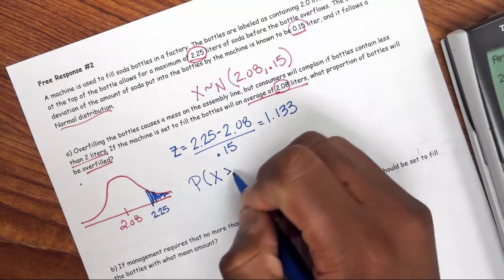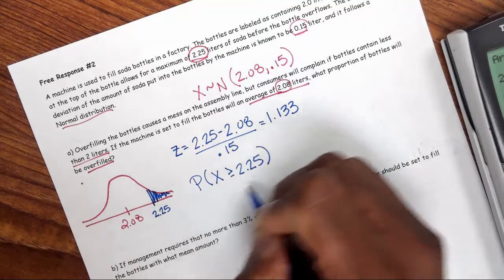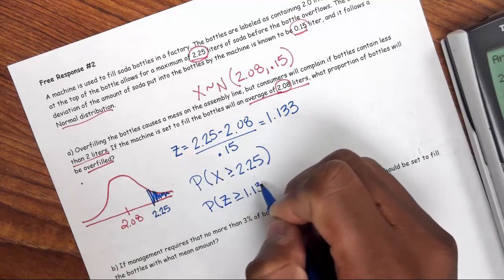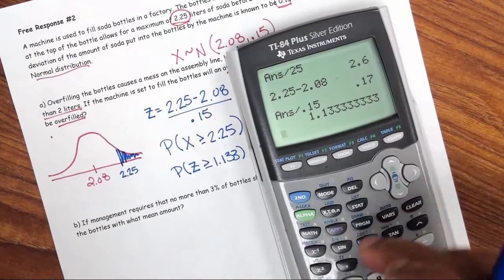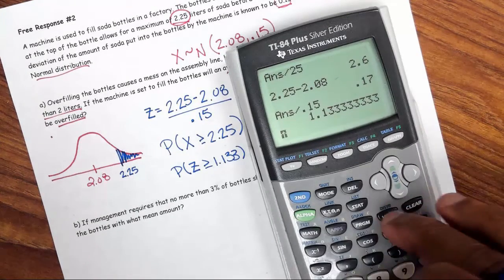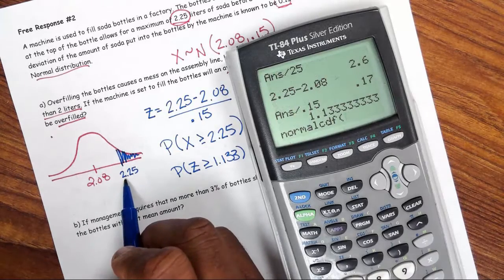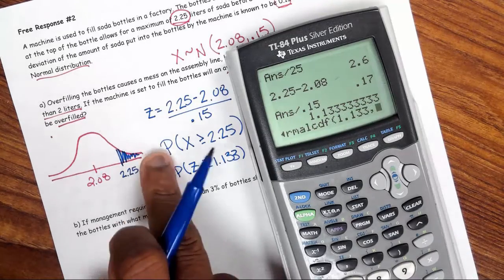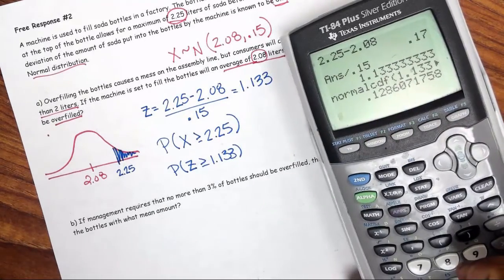So what I want to know is, when is the probability that X is going to be overfilled. So that's when X is greater than or equal to 2.25, it becomes overfilled. Or the z-score we just found is when the probability that z is greater than or equal to 1.133. And remember, this is just a normal probability, so you're going to calculate in your normal probability, second var, normal CDF. The lower bound of this distribution is right here at 2.25, or the z-score of 1.133. The upper bound is going to be a bunch of 9s. Press enter.